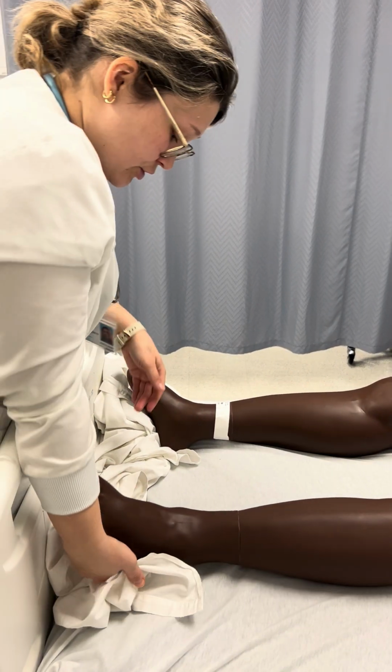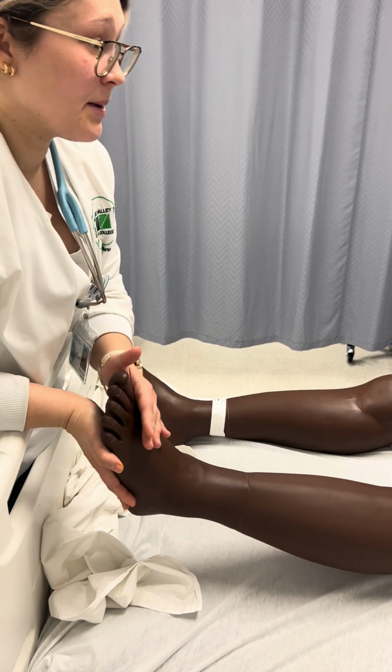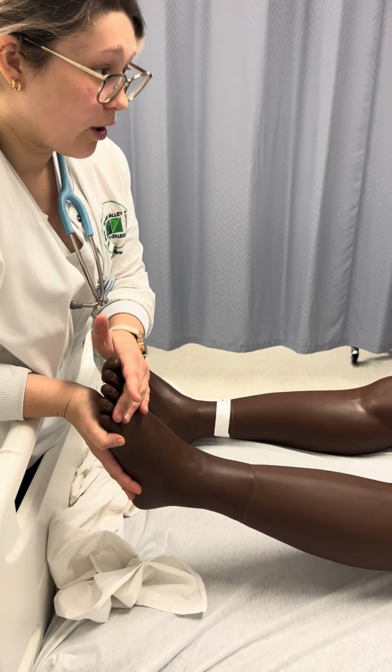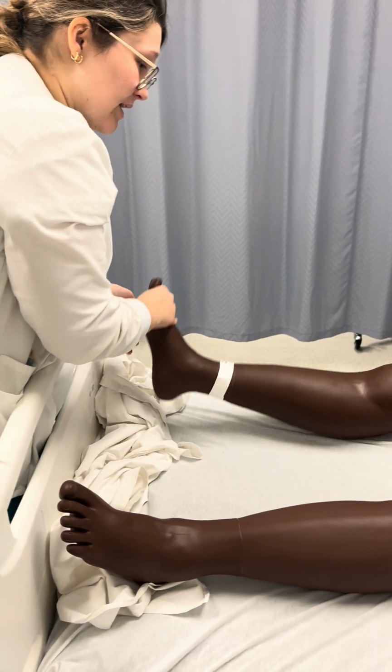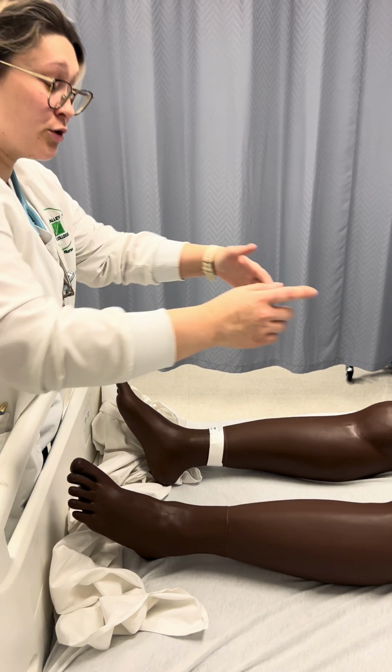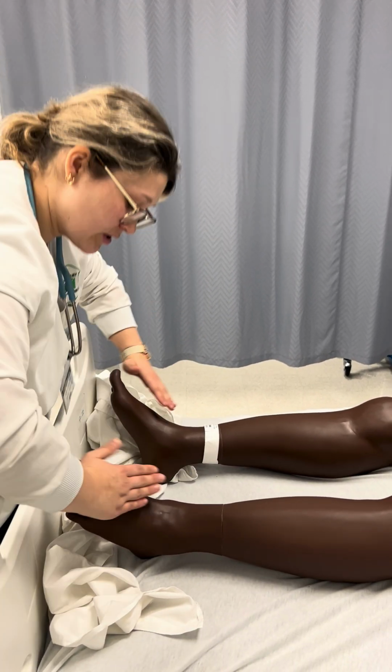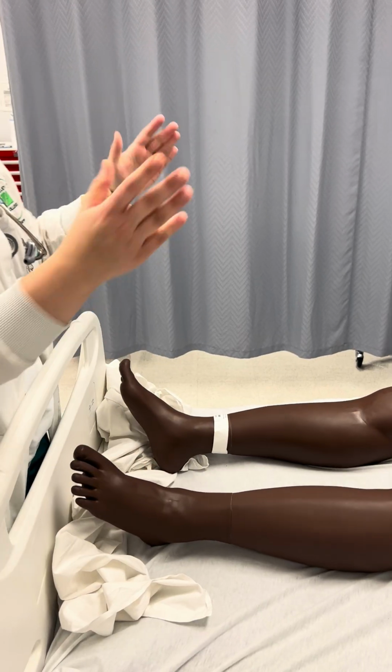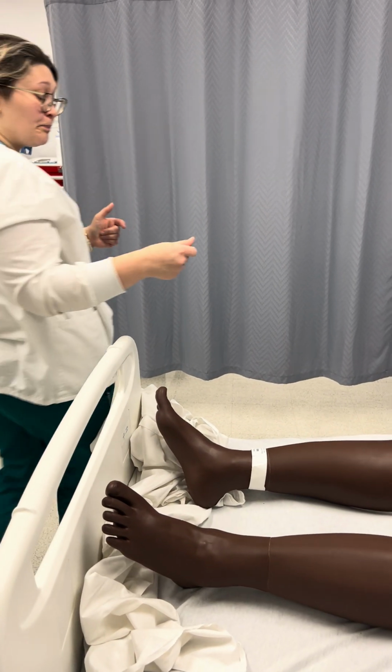So what I'm gonna have the patient do is press against my palm like it's a gas pedal with all his might. Great. Same on the other side. Then I'm gonna do the opposite. I'm gonna have him point his toes to his nose with resistance. He's able to do that just fine. His strength is equal bilaterally.